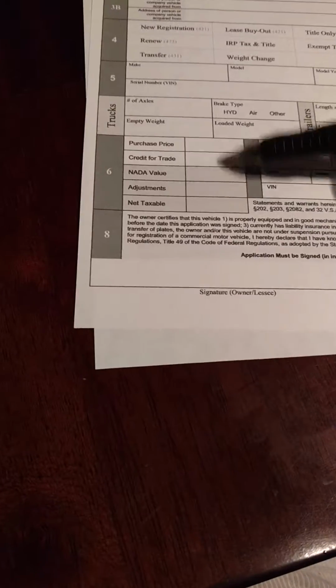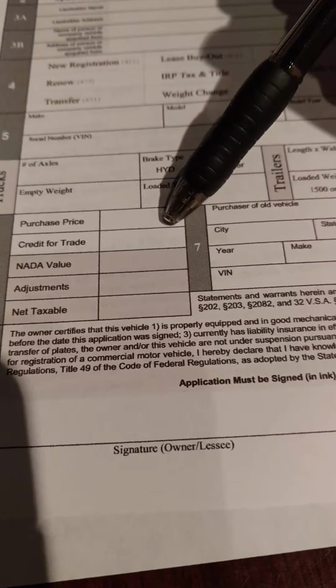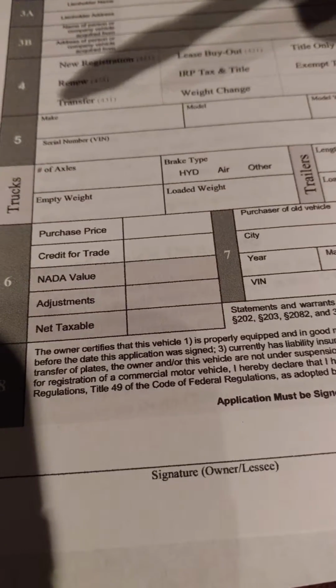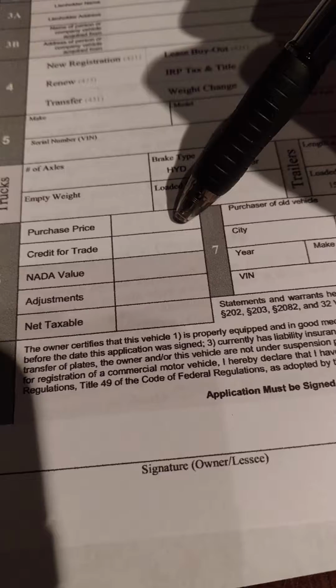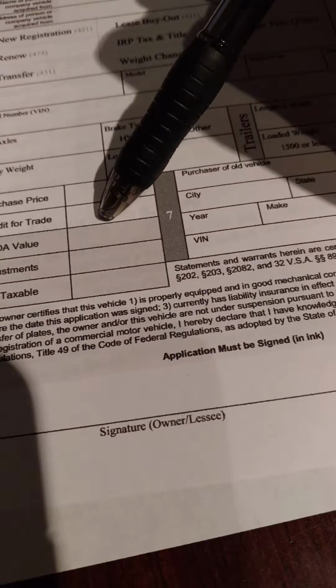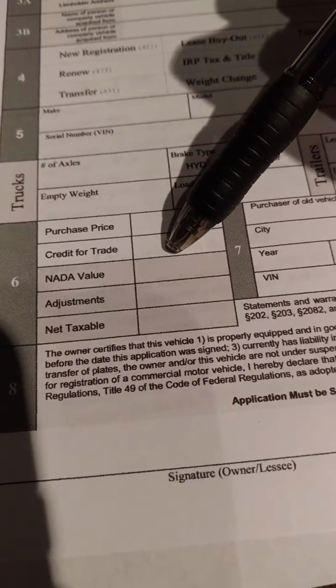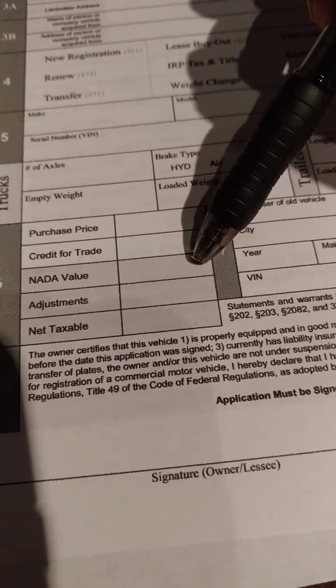Now here's where you have to be careful, because if you mess this up and towards the end you mess this up, you're kind of screwed. So when you go to fill this out, it'll ask you for the purchase price. If you had, like us, a PO or something that states how much you actually ended up paying, put that in, like send them a copy of that, and then put that on your purchase price. So on the purchase price, let's say ours was $18.50, so put $18.50. Put NA or 0 for credit for trade, and then for the NADA value, I've heard that it's impossible to know how much buses are worth, so just leave it blank.